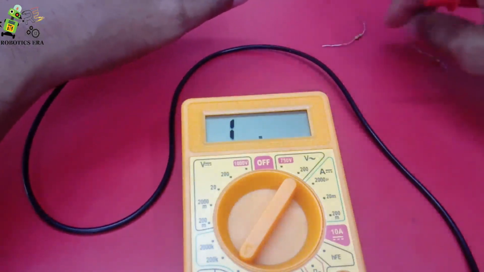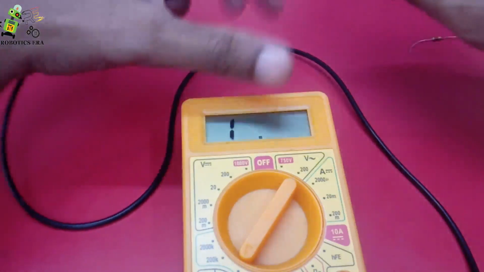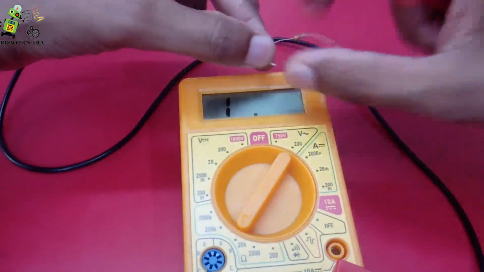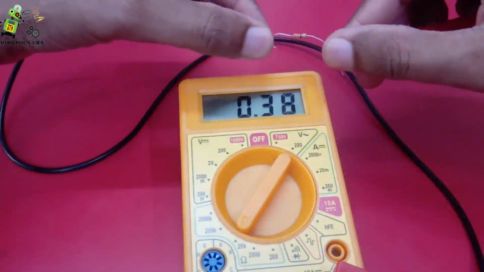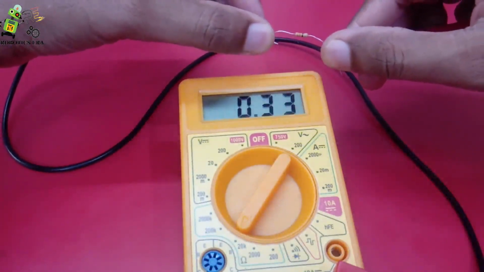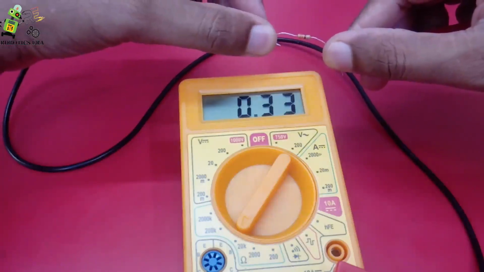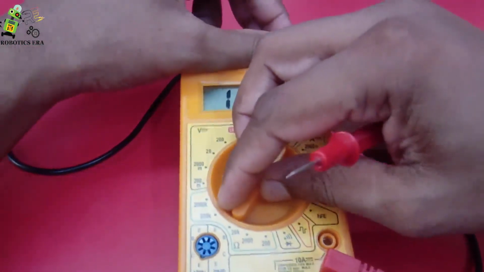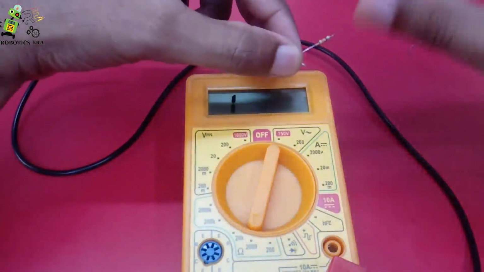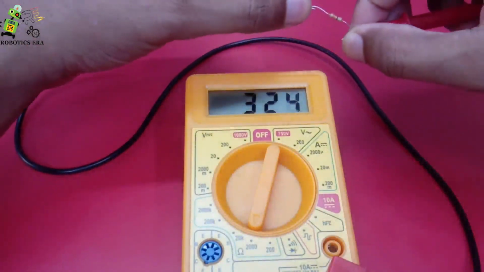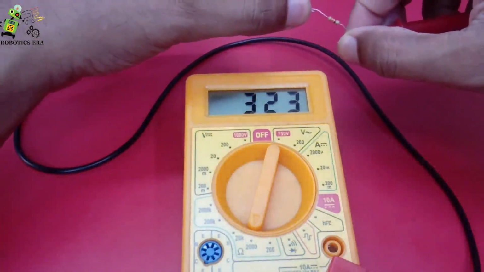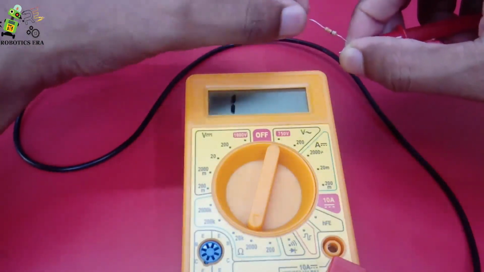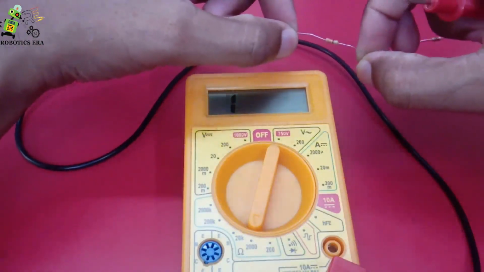Now going to test another resistor. See, I have set it to the 20k. Now if I touch this and this together, you will find 0.33k. 0.33 kilo ohm means 330 ohm. But if you want to find the exact value, putting it to 2000, it may definitely show a different value. See, it is 323 ohm. The exact value is 323, but generally with the color code we find it as 330 ohm.